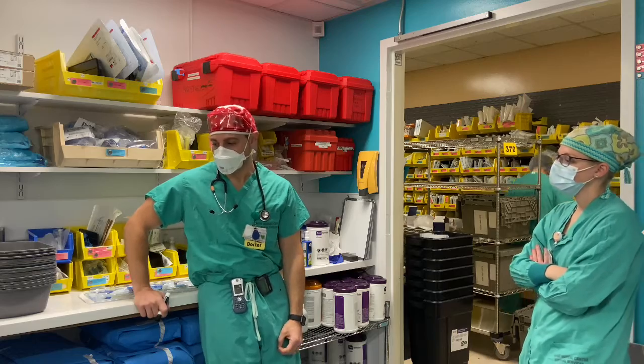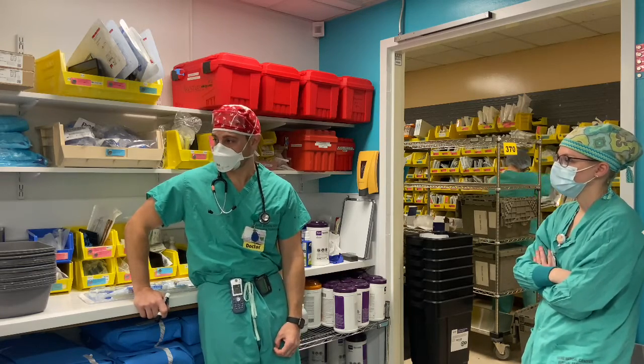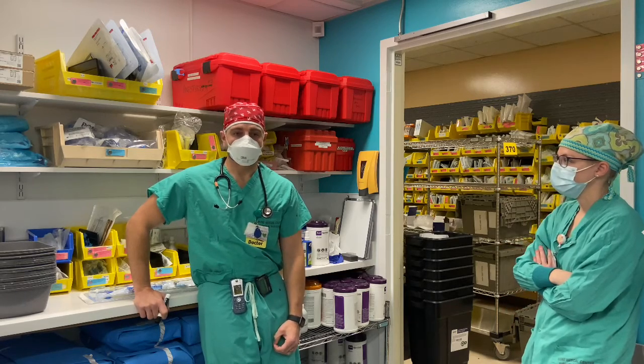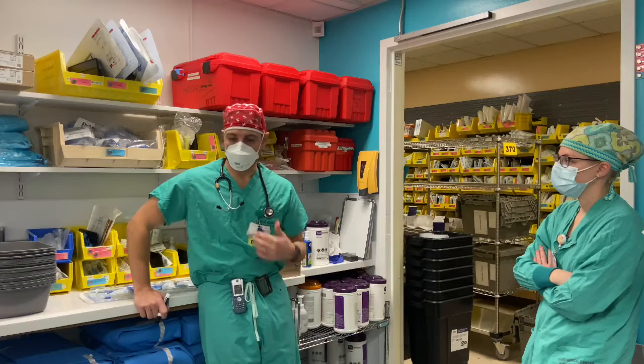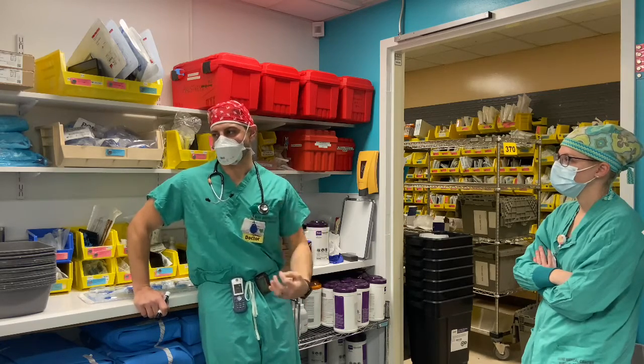I noticed in the cardiac rooms they use the ETT a lot. They probably don't use LMAs. We pretty much never use LMAs in cardiac with the exception of maybe a sternal wound debridement, where they're staying sort of superficial in the body. They're not going down into the chest.